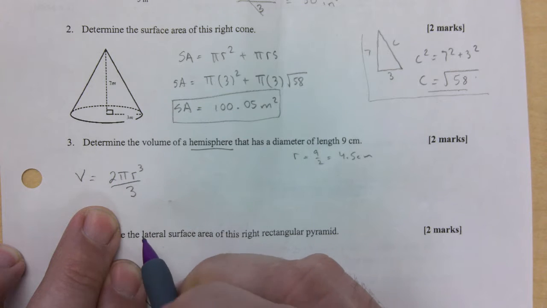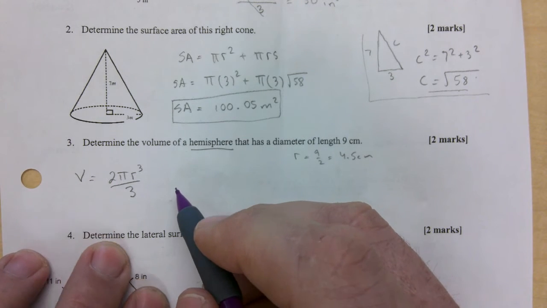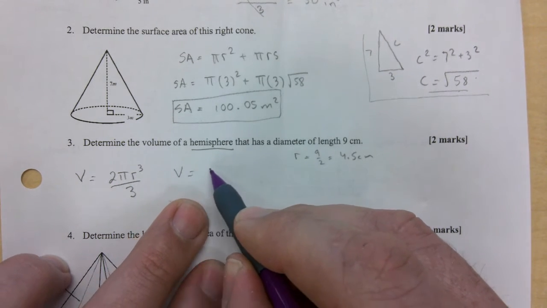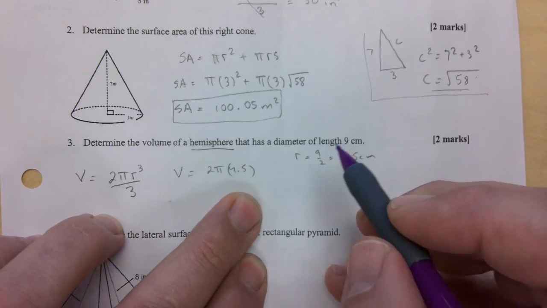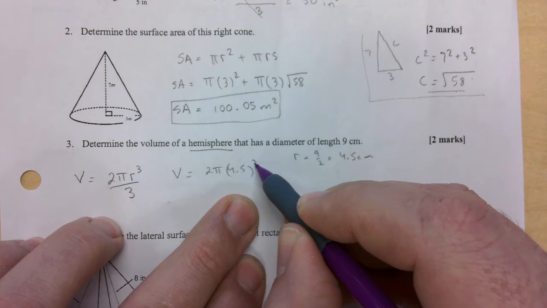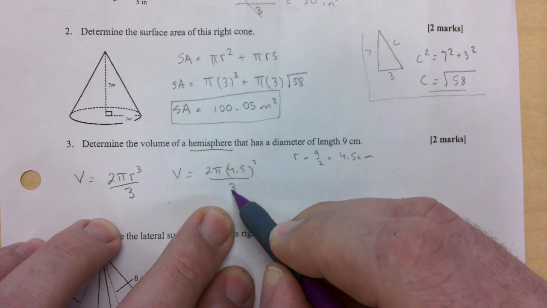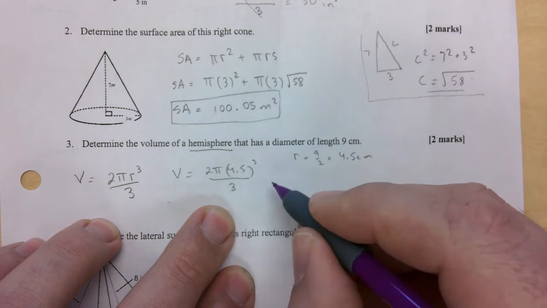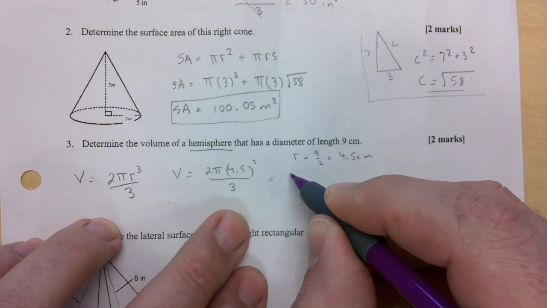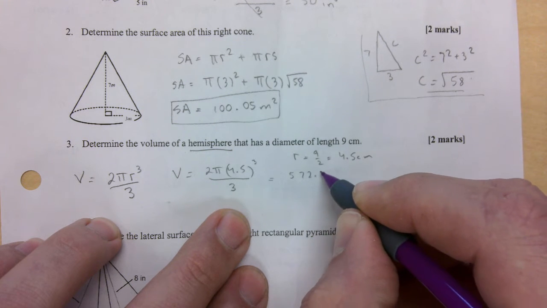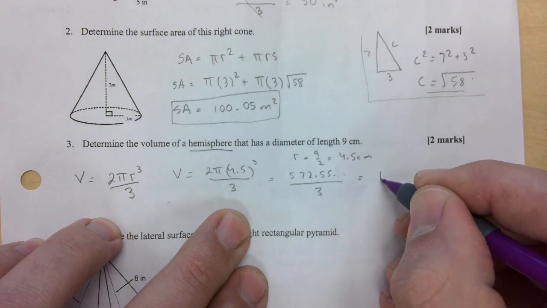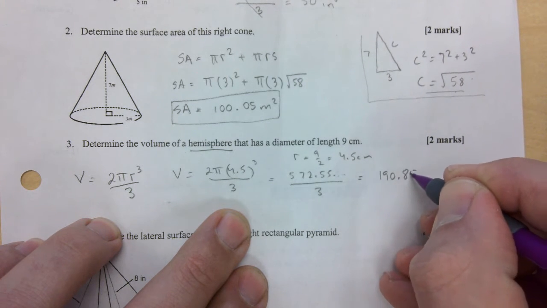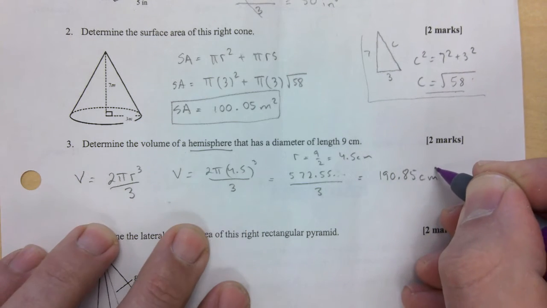You end up with a 2 there. So the volume here would be 2 pi 4.5 cubed divided by 3, which in turn gives you 572.55, it keeps going, divided by 3, which would give you 190.85 centimeters cubed.